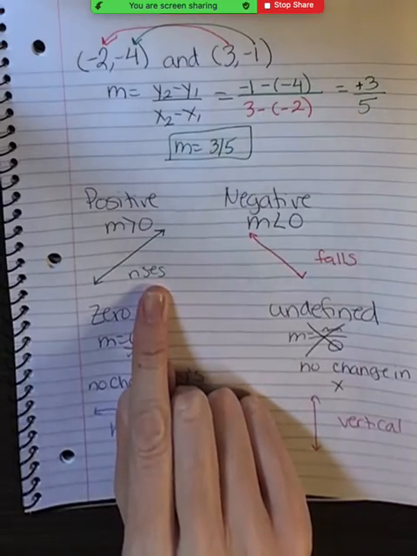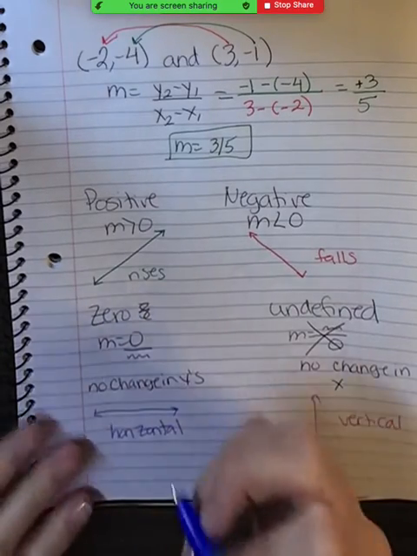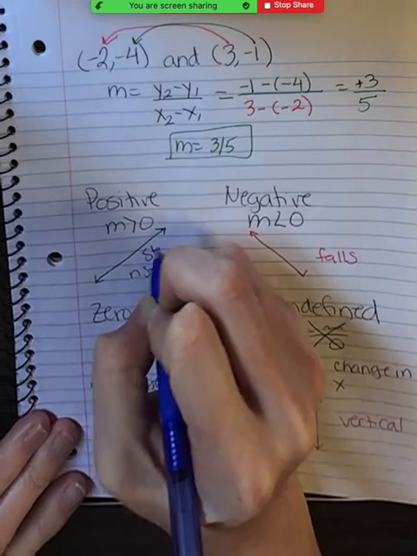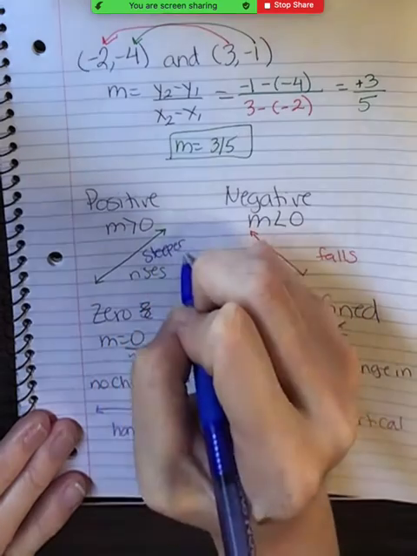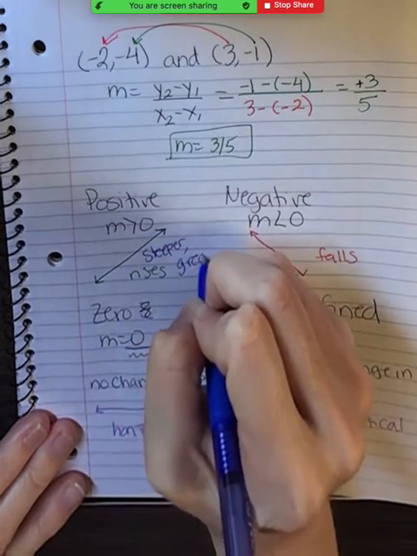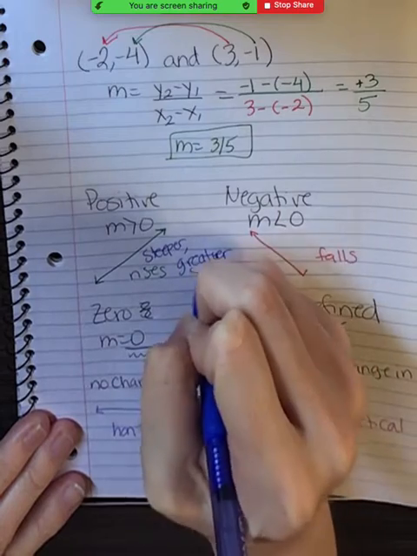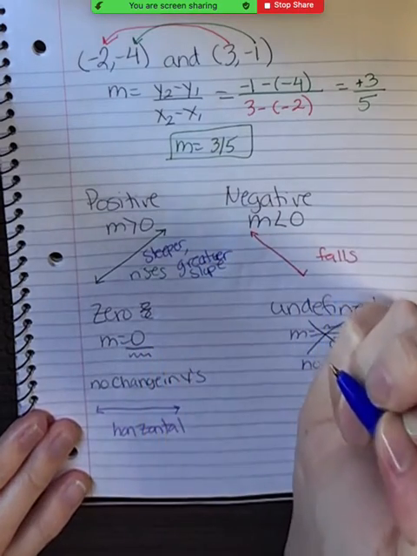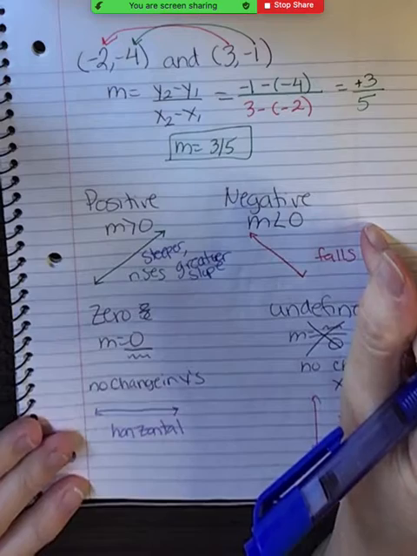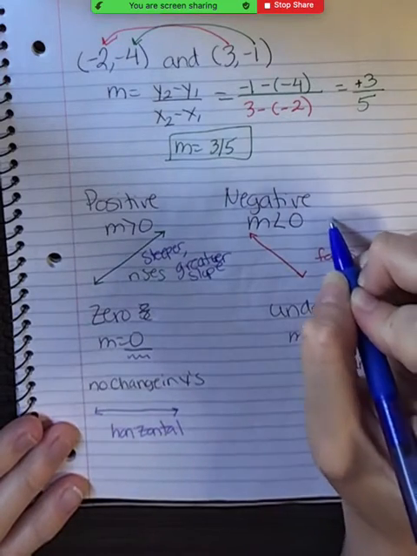Back to that for a second. So with positive slope, okay, the steeper the line, the greater the slope. With negative slopes, the one with the greatest absolute value is steepest.